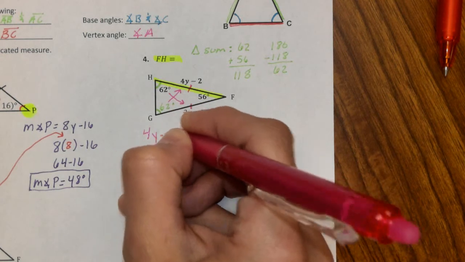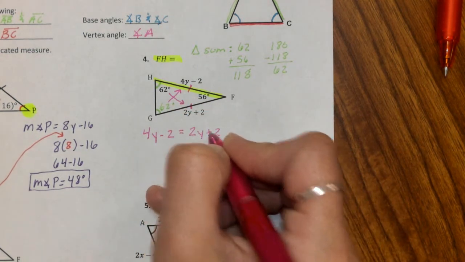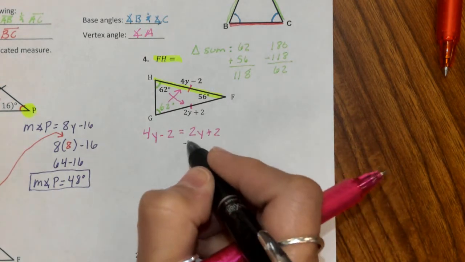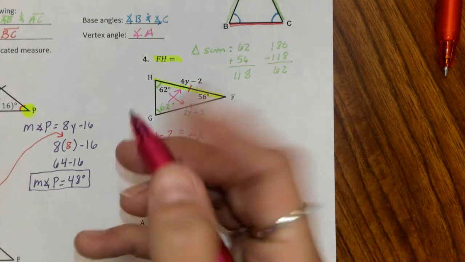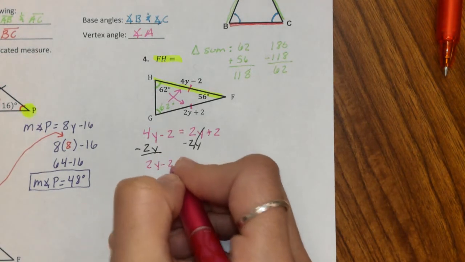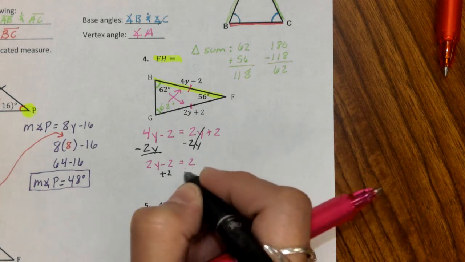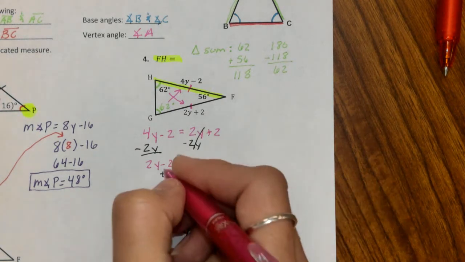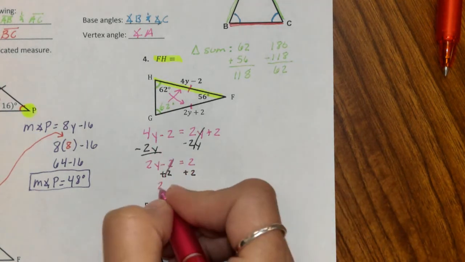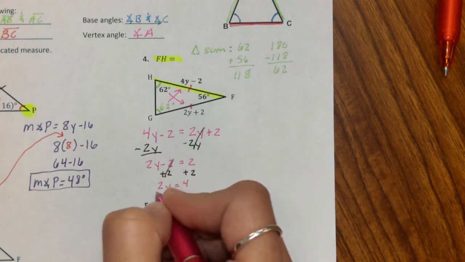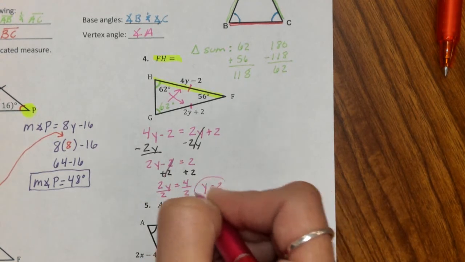So 4y minus 2 is equal to 2y plus 2. We'll go through and solve. Subtract 2y from both sides, add 2 to get rid of that negative 2 next to the y. 2y is going to equal 4. After we divide, we find out that y is going to equal 2.